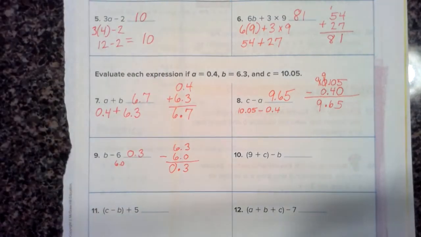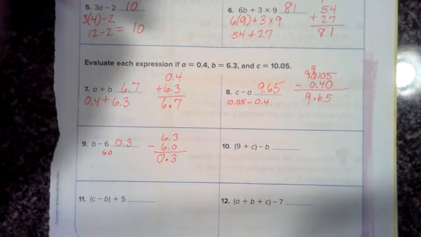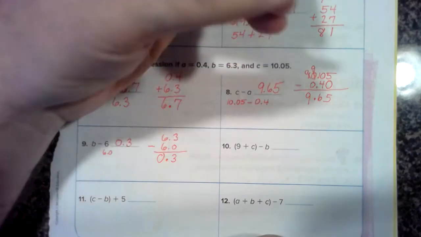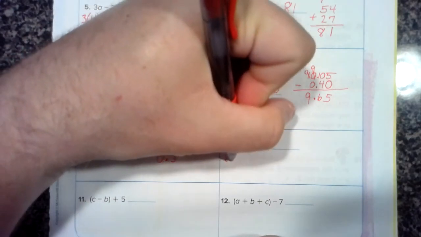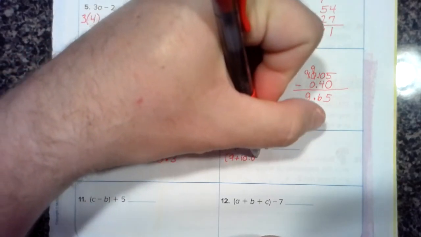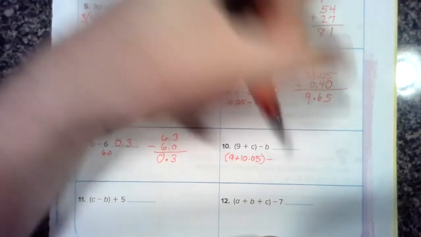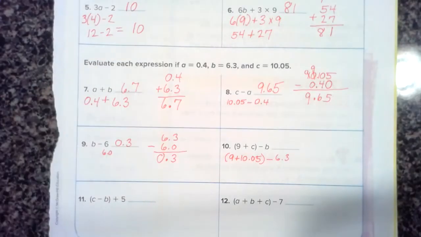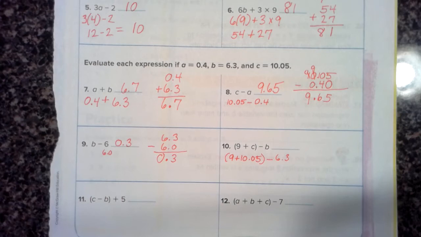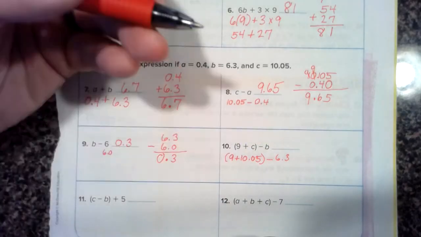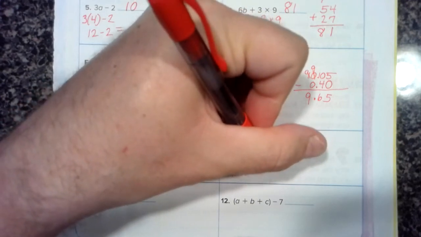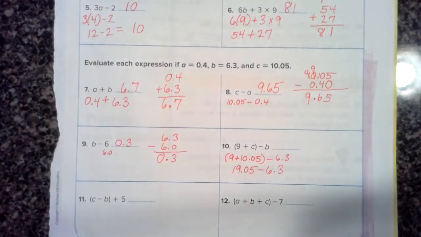Like I said, these are just plug and chug. That's all it is. C is 10 and 5/100. So we have the group 9 plus 10 and 5/100 minus B is 6 and 3/10. So according to PEMDAS, we're going to do parentheses first. I can look at this and say, well, 9 plus 10 is 19. So we're going to have 19 and 5/100 minus 6 and 3/10.